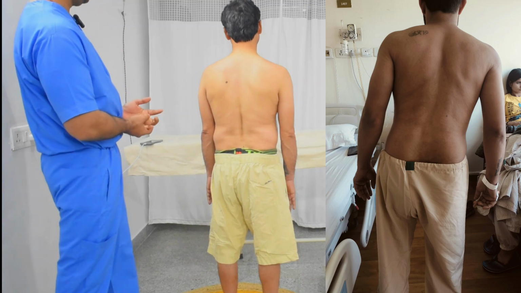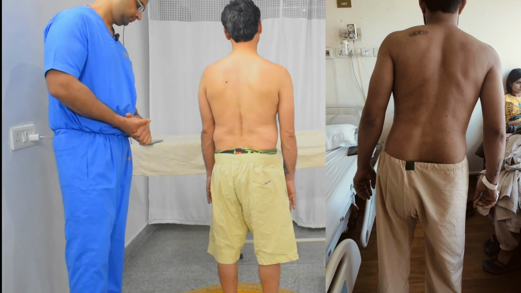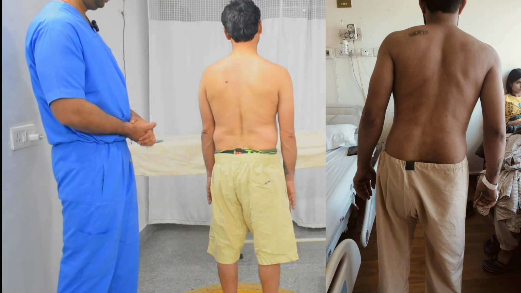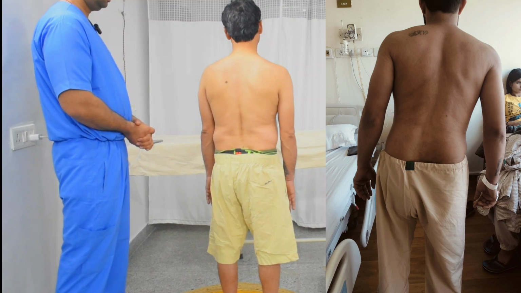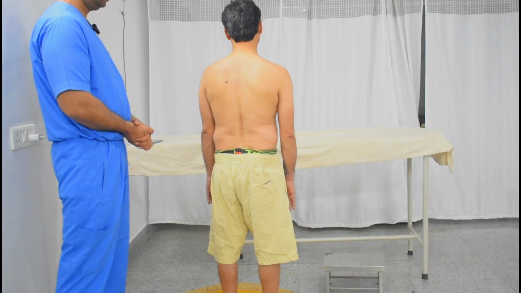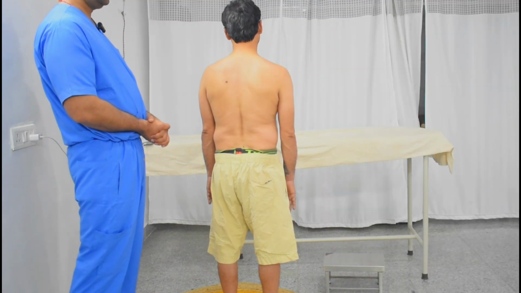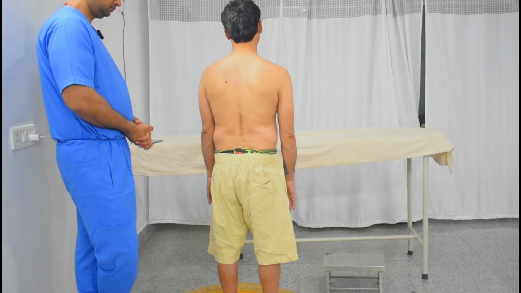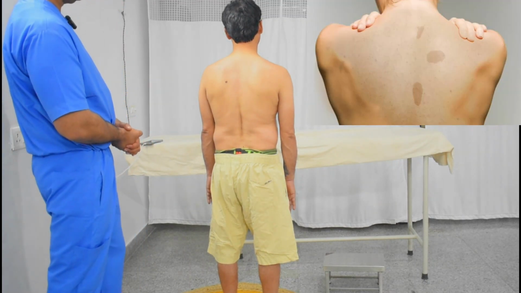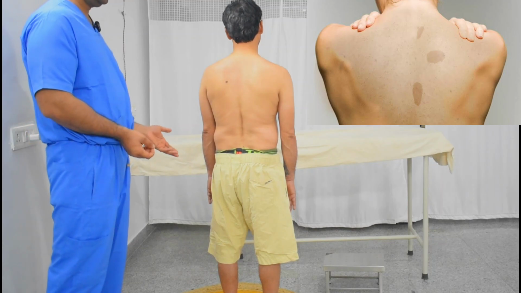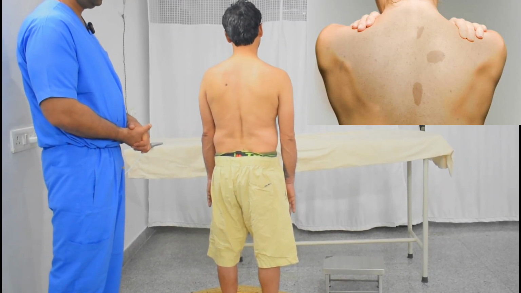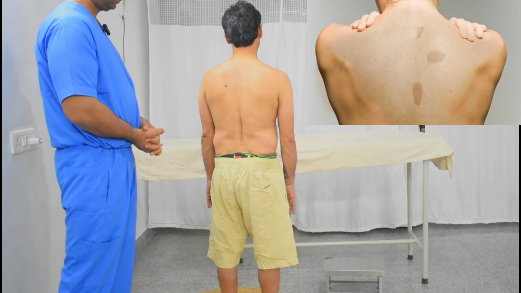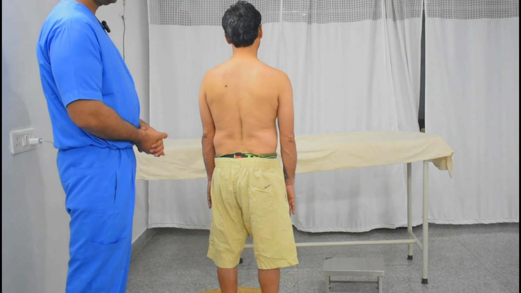So there are three differences between list and scoliosis. It is sudden, uniplanar, and there is no rotation. Also, if there is any scoliosis finding from the back, you should be very particular about mentioning it in detail. Also, you should see for any cafe-au-lait spots, because if there is any neurofibroma, then this particular thing carries a lot of importance and it can be associated with scoliosis.